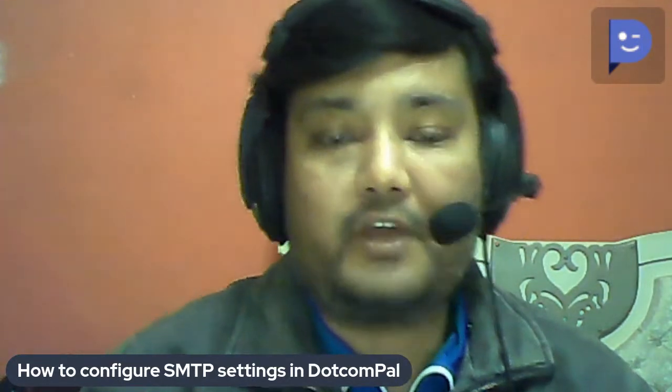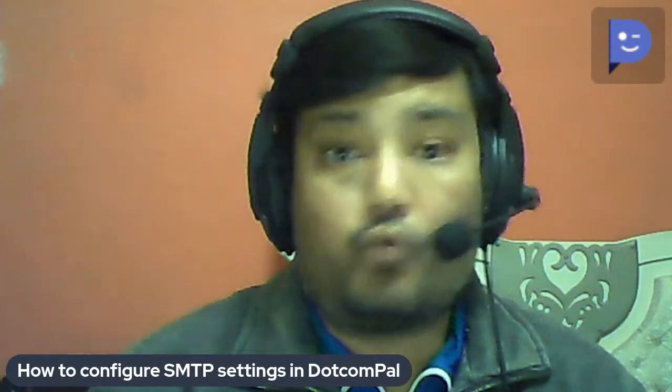So friends, today we are going to discuss the SMTP settings in DotcomPal. We received several queries, requests, and suggestions for a session on this topic. So, what is SMTP and why do we ask you to configure SMTP settings in DotcomPal? SMTP is the Simple Mail Transfer Protocol. This is a service which is responsible for the delivery of emails. This single sentence explains everything. If you want to send emails, you need SMTP.